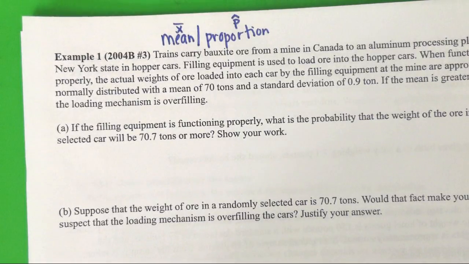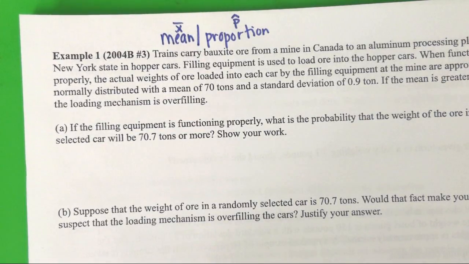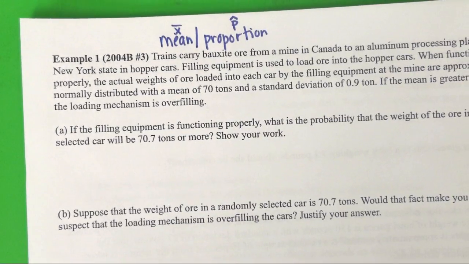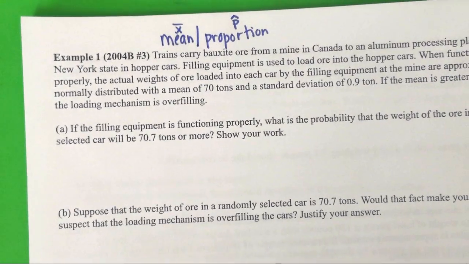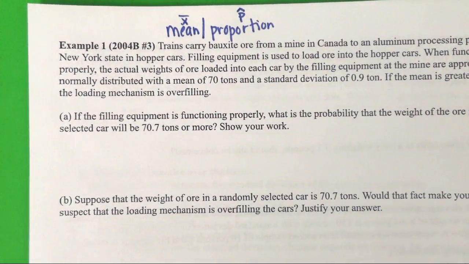I think I turned it into a proportion, like they were filled at 98% capacity. But I bet it was supposed to be left as a means problem, where it was like 19.8 ounces versus 20 ounces. So you have to actually pay attention to the problem.